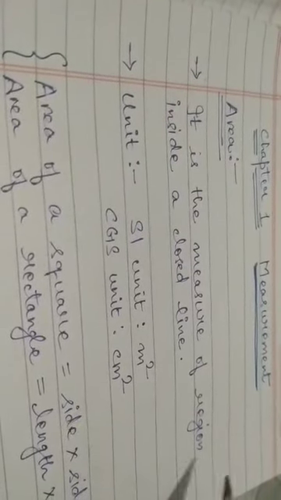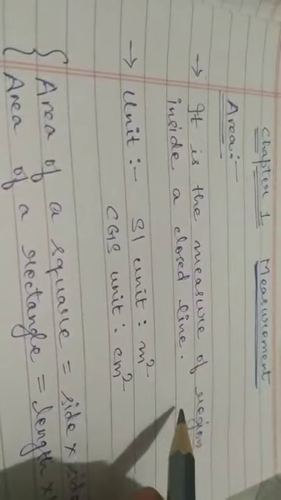So here in this class we are going to study other quantities which can be measured. The first quantity that we are going to study is area. You can see I have written over here, area is the measure of region inside a closed line. So what is a closed line? It is a shape, or suppose there's a line or a curve which starts from this point and it comes back to this point again.